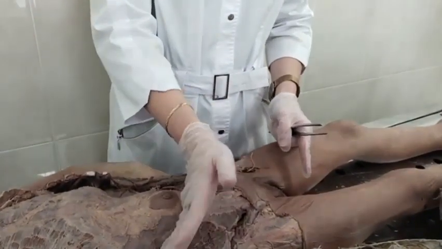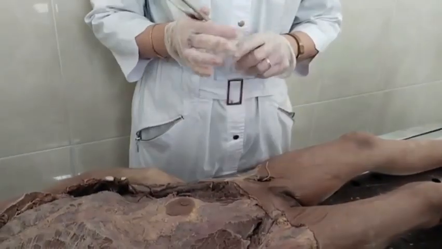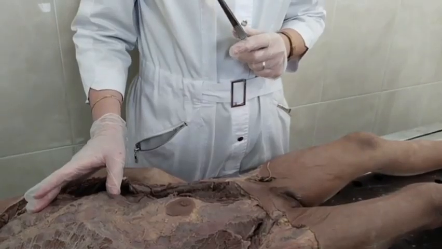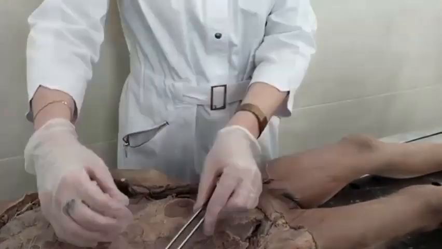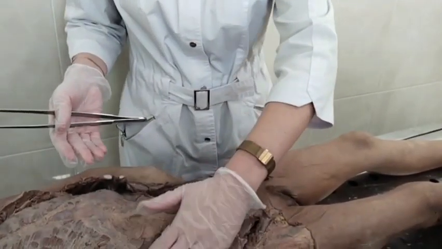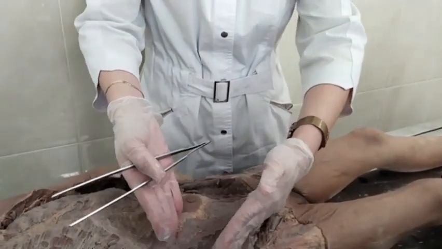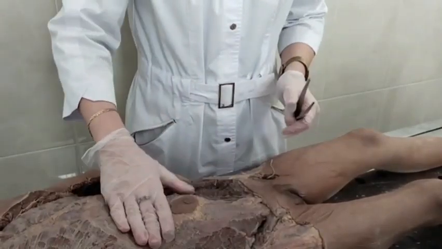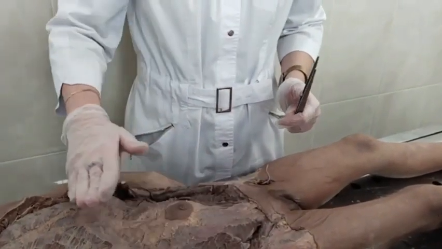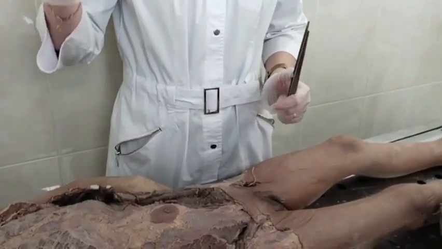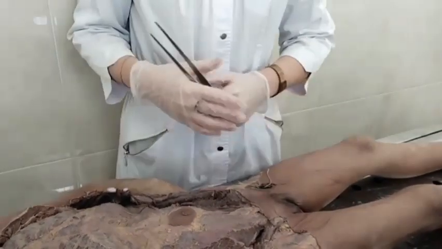Direction of fibers of external oblique abdominis muscle corresponds with direction of fibers of external intercostal muscle. So it's also directed forward, downward, and medially. So this muscle moves forward, downward, and medially. And medially, it continues into a broad tendon. Broad tendon is aponeurosis.